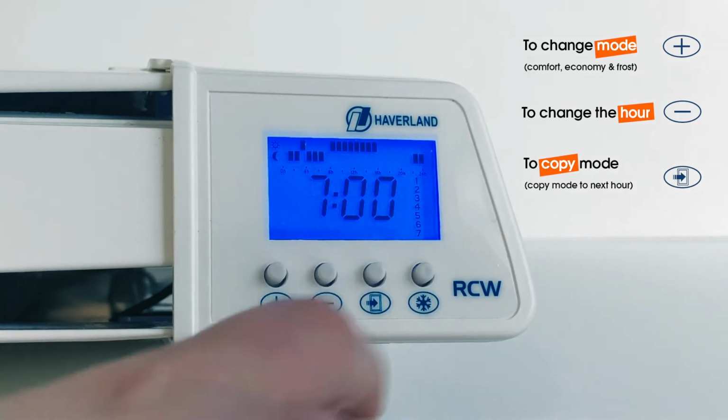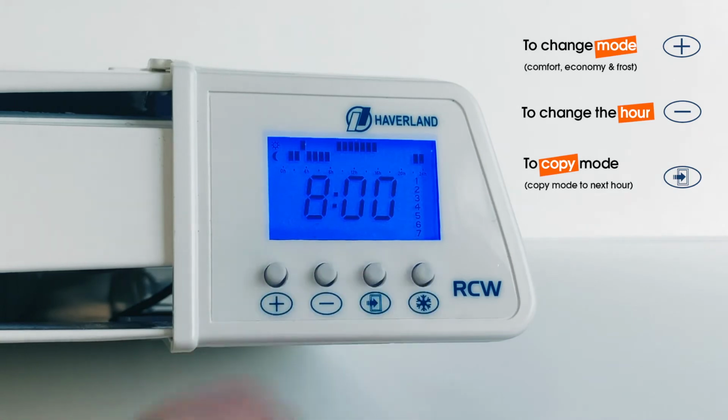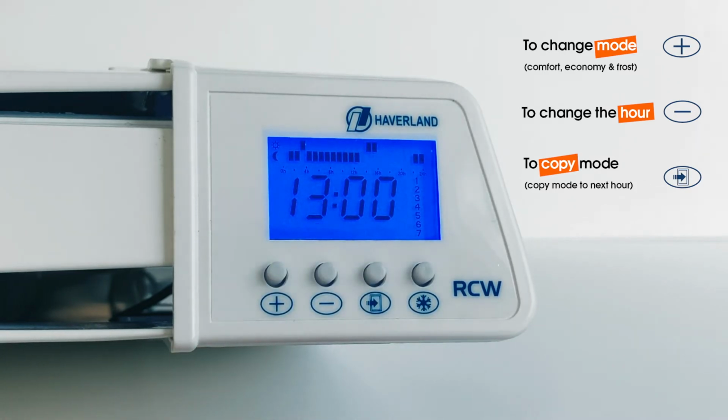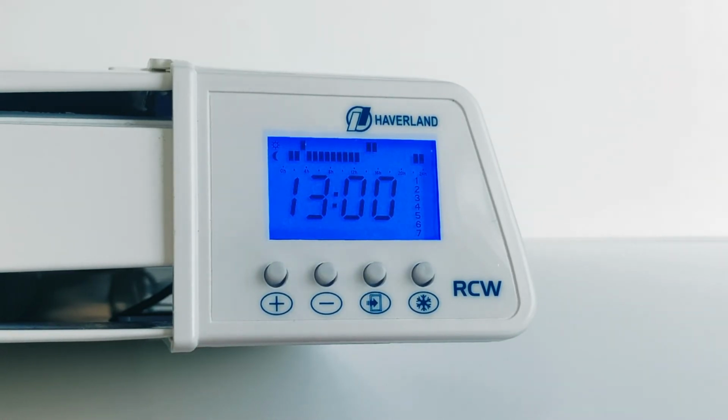Door moves you to the next hourly interval, whilst changing the mode to that of the previous hour. So this is useful for setting large blocks of the same mode and overwriting the previous mode. If you make a mistake, you can't go backwards, but it is easy to leave the program and skip back to where you were. All the programming you've set so far will be saved.